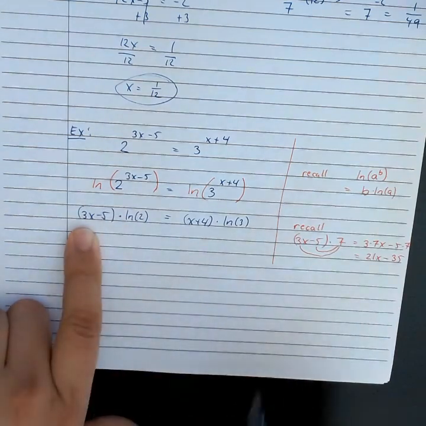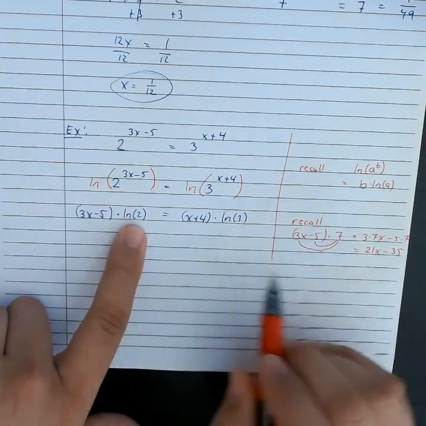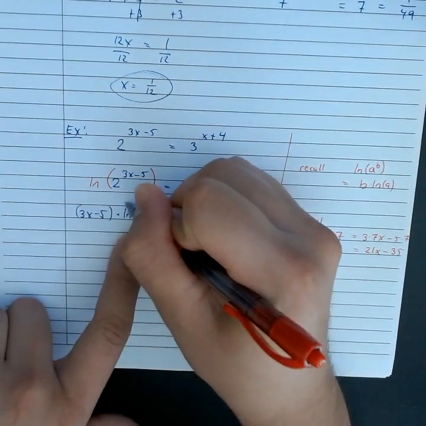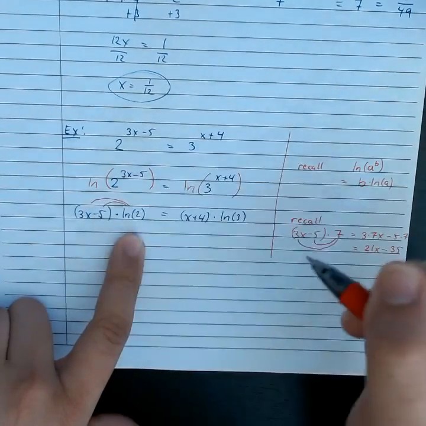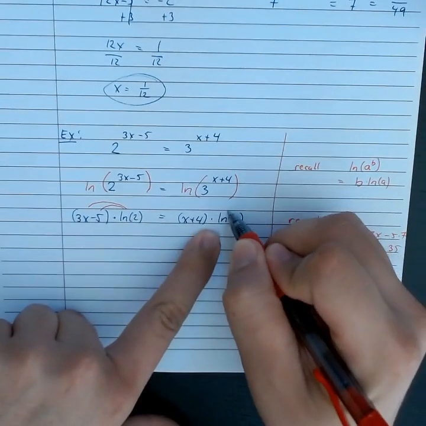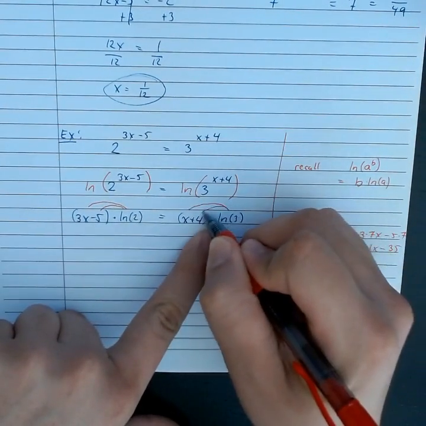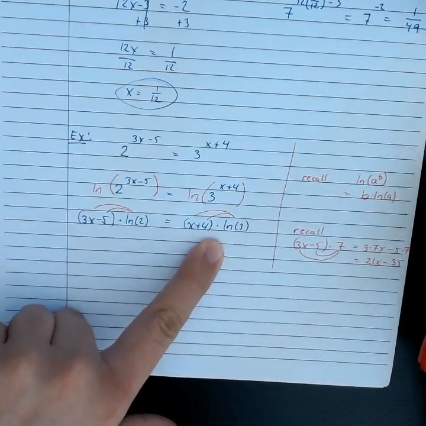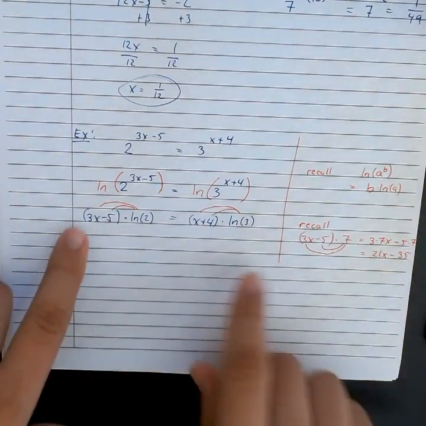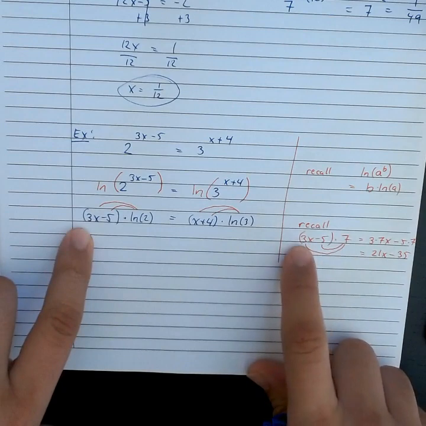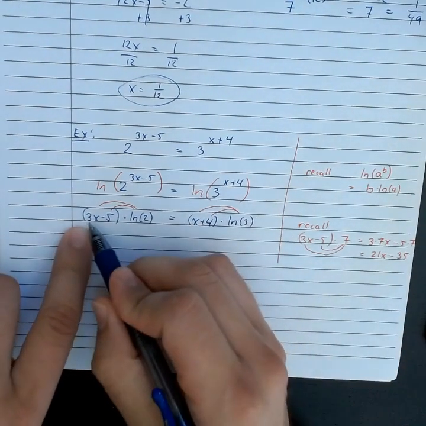I can do the same thing here. After all, that's just a number, so I can distribute it. I can multiply there and there. And same thing for this one. That's just a number. I can multiply there and there. When you multiply something like this, you multiply the two constants, and then you just leave the x alone. Well, that's what I'm doing here.